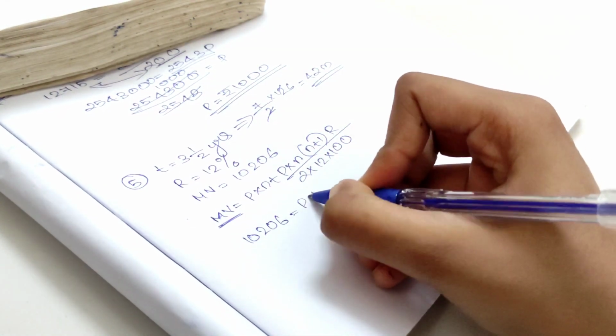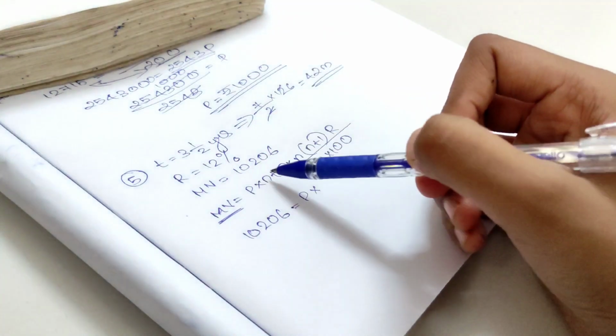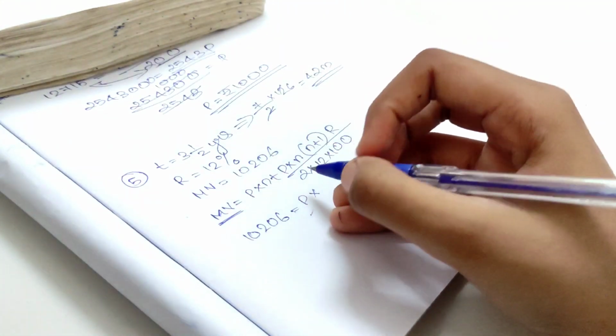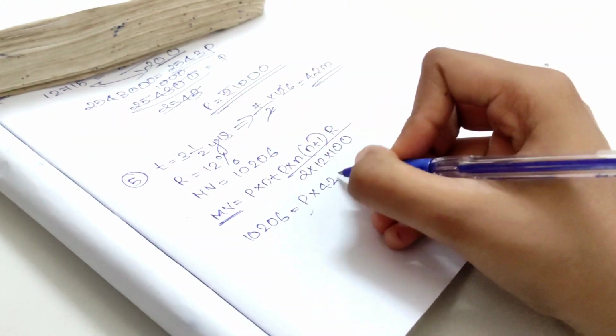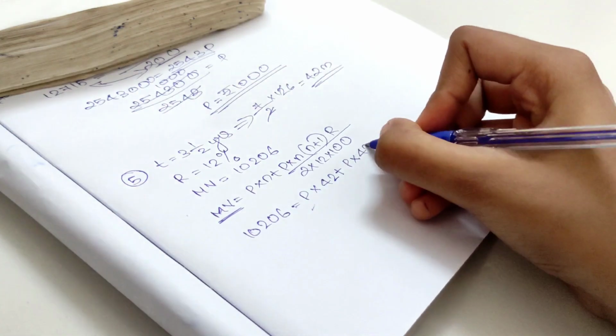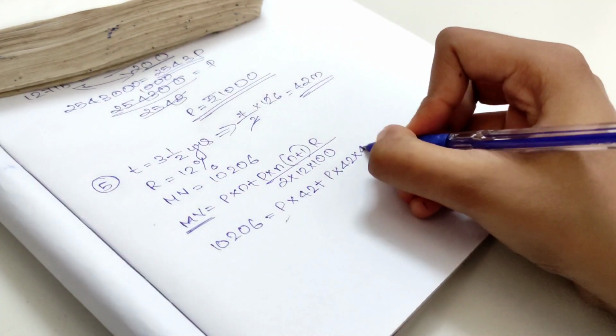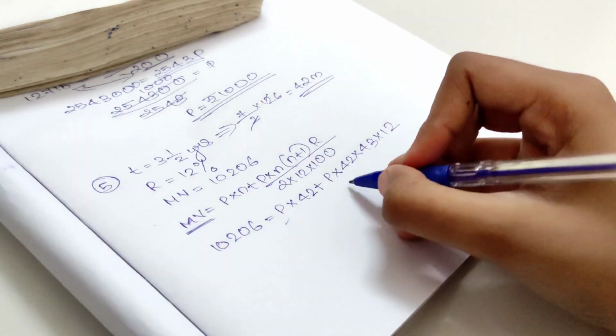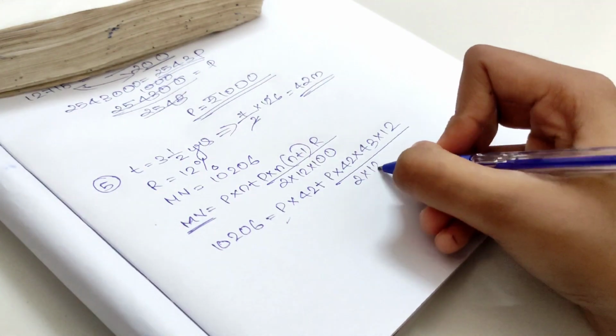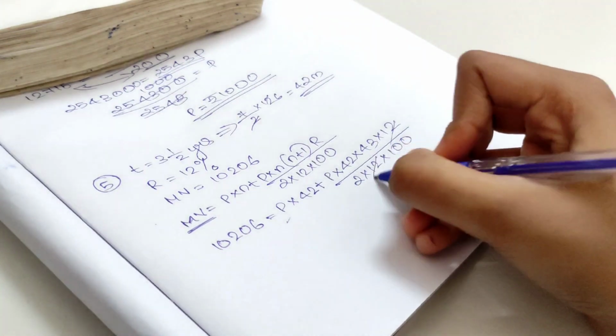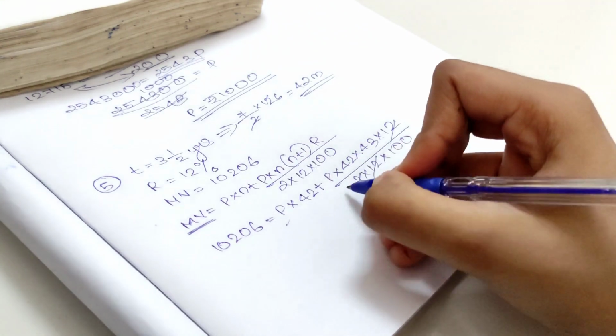Principal is not given, so P itself, into 12, number of months is 42, plus P into 42 into 42 plus 1, 43, into the rate, which is 12 by 2 into 12 into 100.